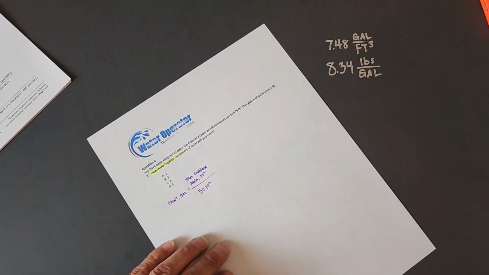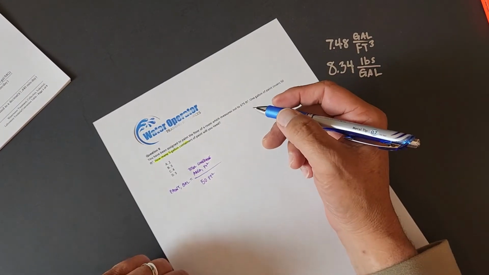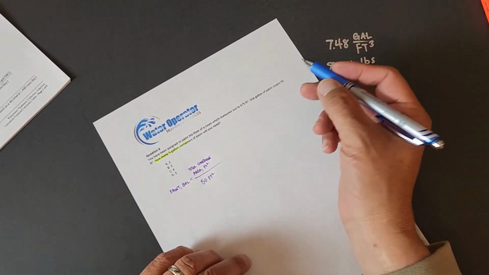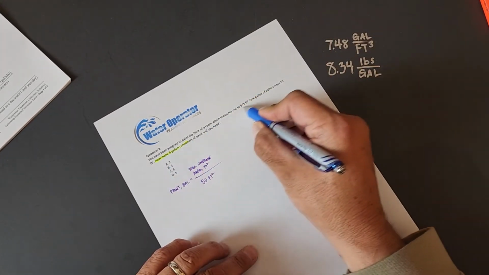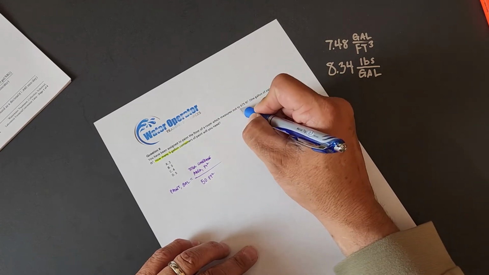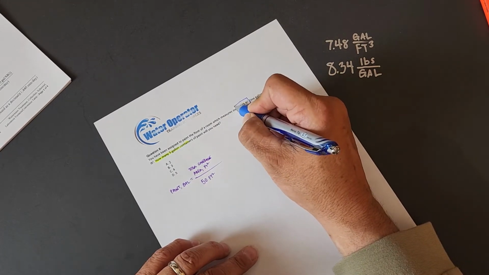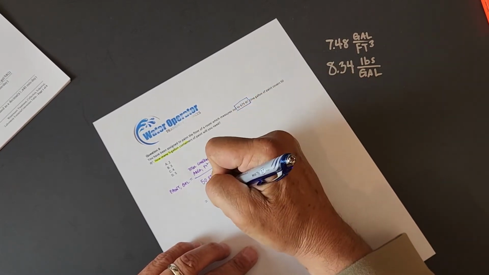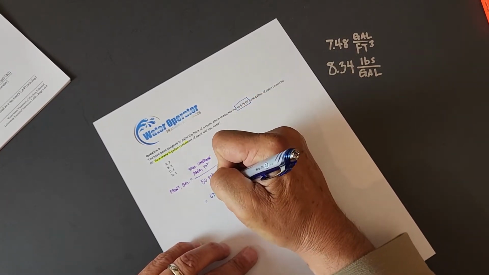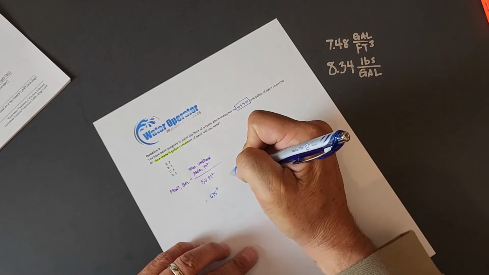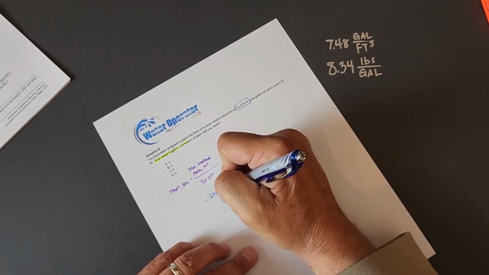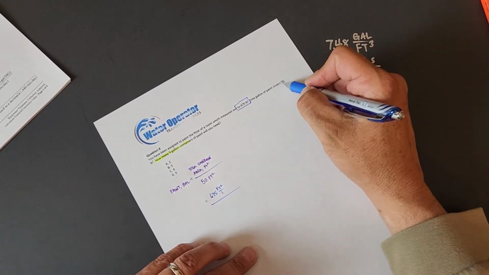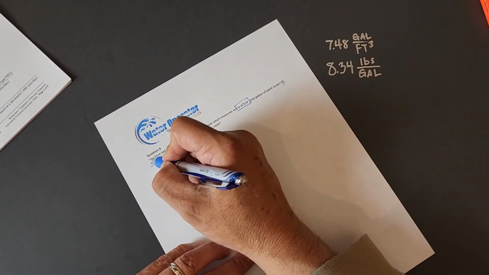Let's rewrite this. The total area is 675 square feet. So I'm going to write down 675 square feet over 1. We're going to divide that by 1 gallon of paint covers 50 square feet.